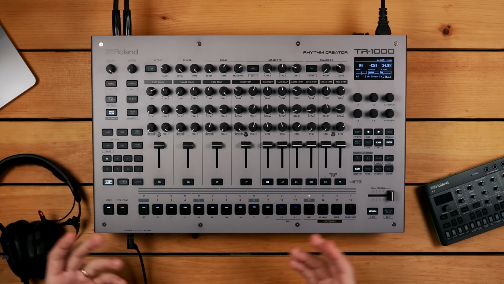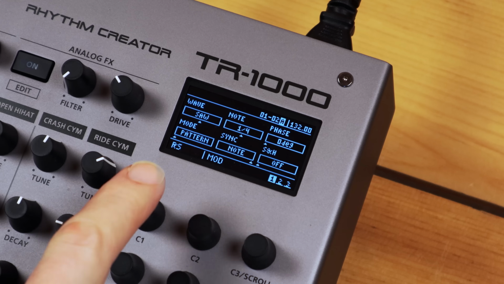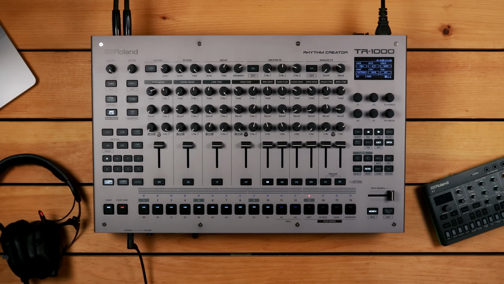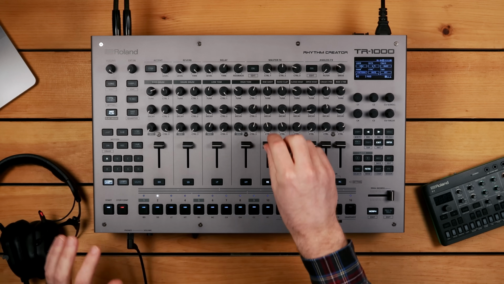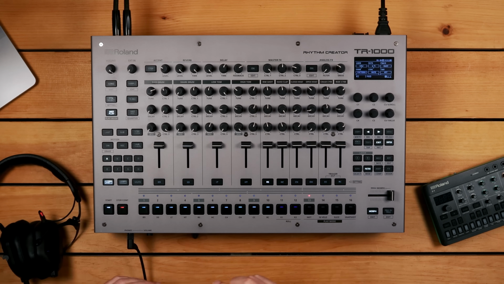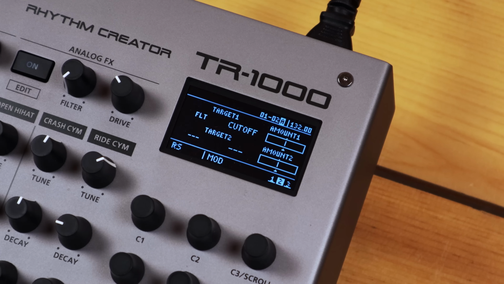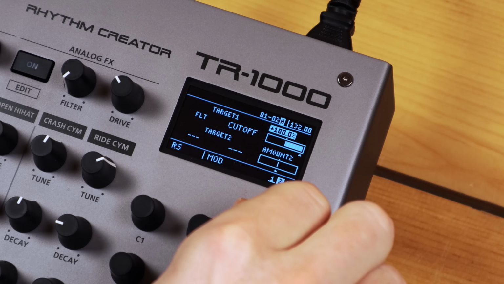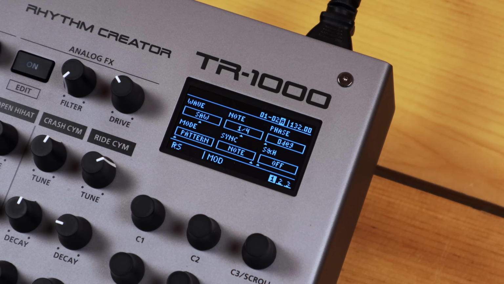So the first new addition in the LFO section we'll check out is LFO mode. Let's start with this simple filtered supersaw. Let's go ahead and apply a saw LFO to the filter cutoff. And this is already synchronized to pattern tempo.